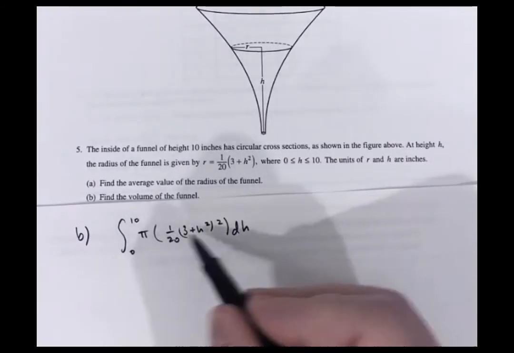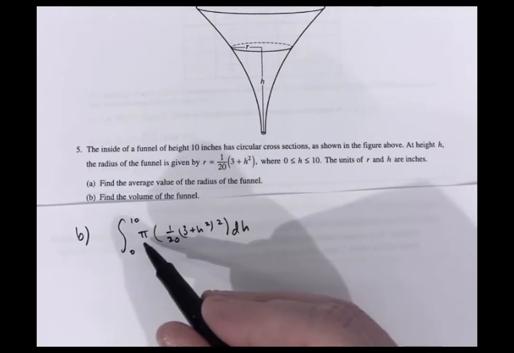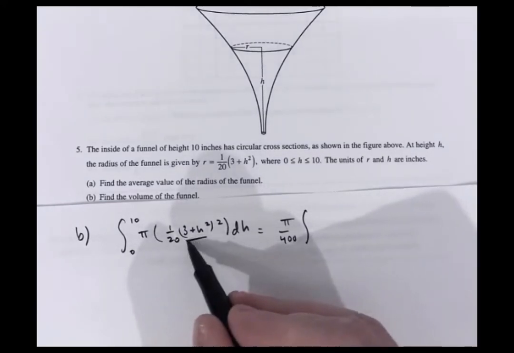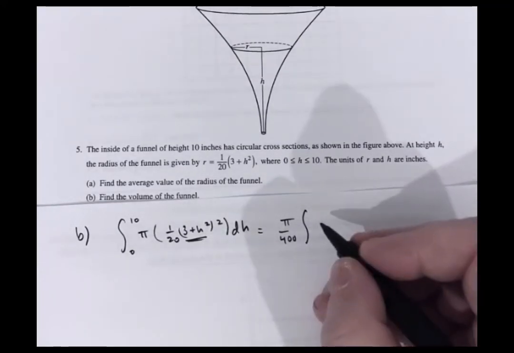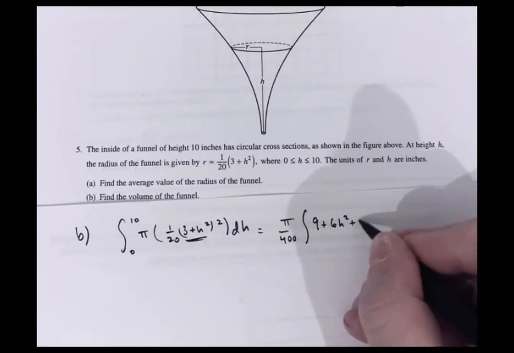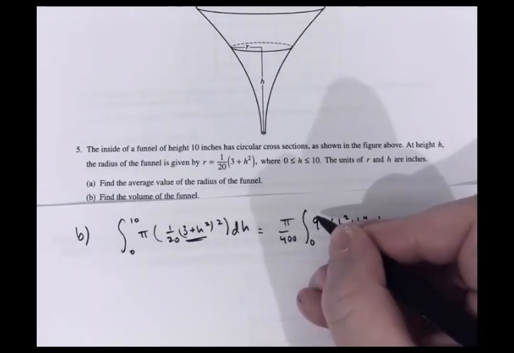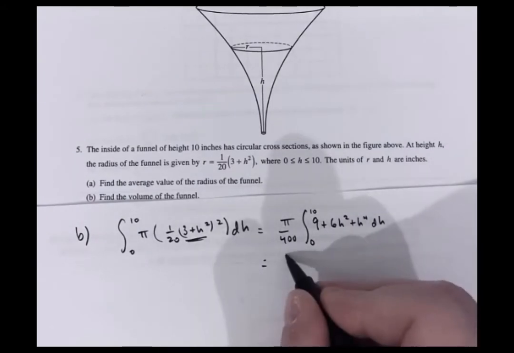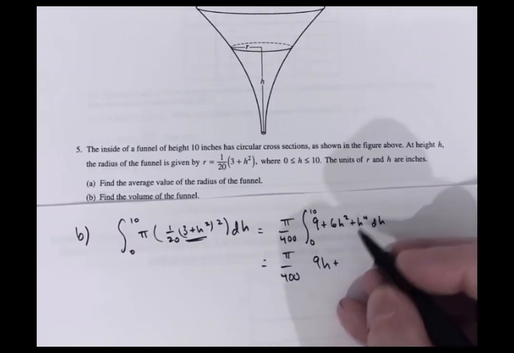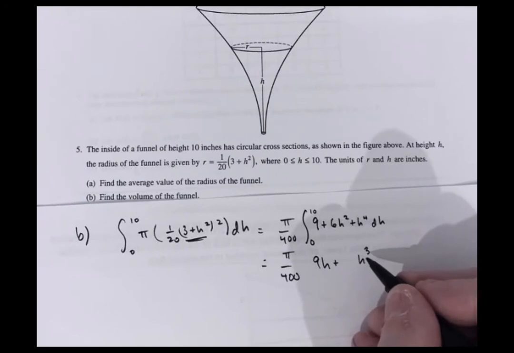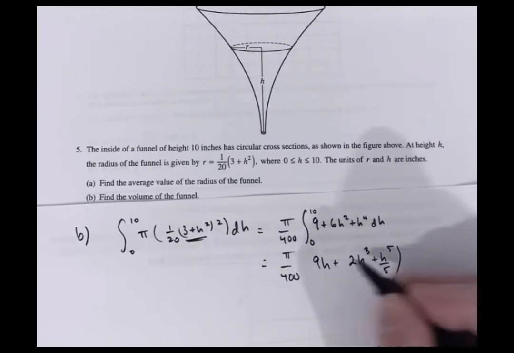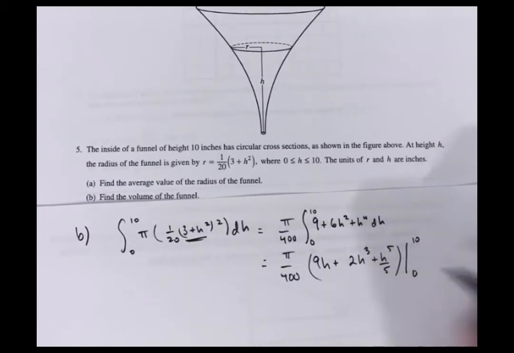Quickly right off the bat, I'll pull out the 1 over 20 squared, which is 1 over 400, and the pi. So I can say pi over 400 times the integral of, now we need to square 3 plus h squared, so let me write that as 9 plus 6h squared plus h to the 4th dh, and that's still from 0 to 10. So now we have pi over 400 times the antiderivative: 9 is 9h, for 6h squared we'd go to an h cubed, dividing by 3 on the 6 would give me 2, and then we'd have h to the 5th over 5, and that's on the interval, again from 10 to 0.